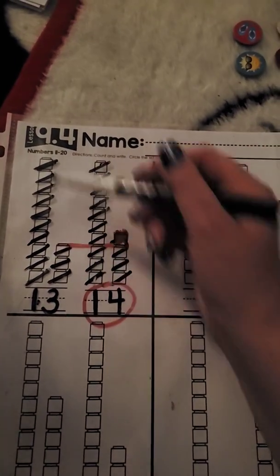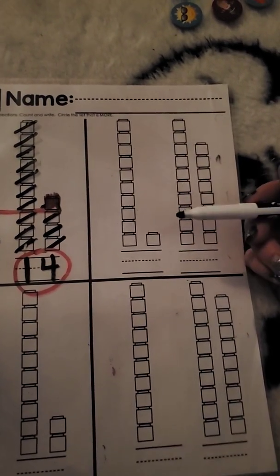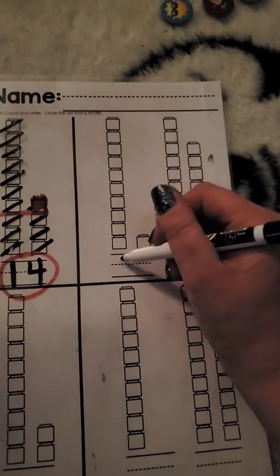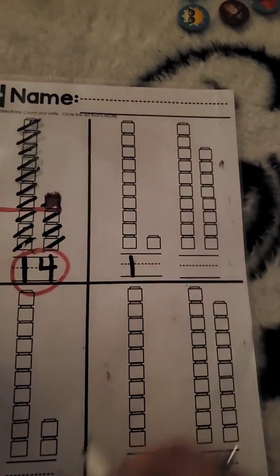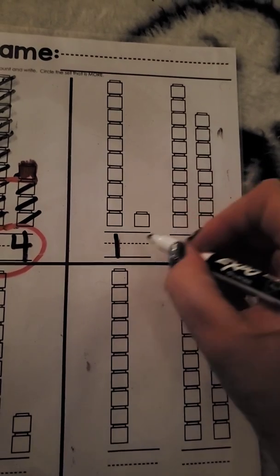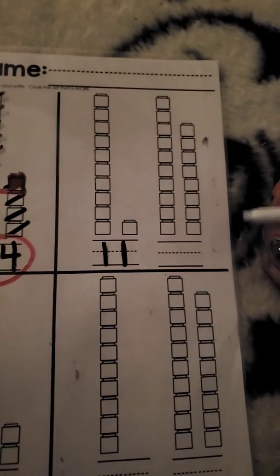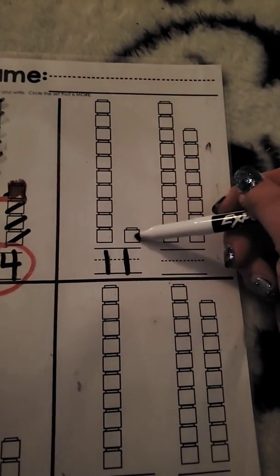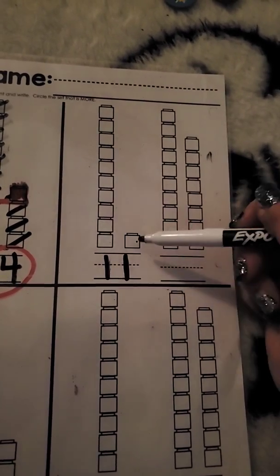All right, well, we've learned over here that this one stack, this whole stack is 10. So we don't have to go 1, 2, 3, 4, 5, 6, and we don't have to do that. There's 10. So we have 1 ten, so I'm going to write the number 1. How many extras? How many all by themselves? There's only 1. So we're going to put a 1, and that's 11. So 10, 11.